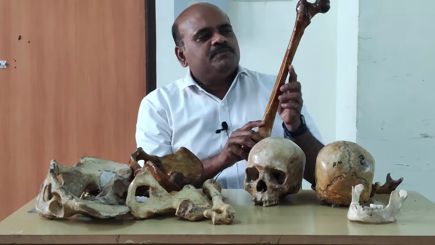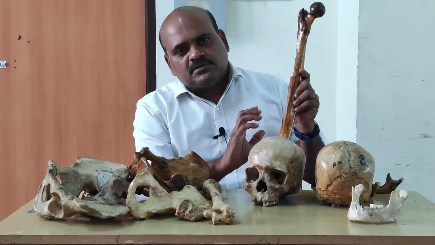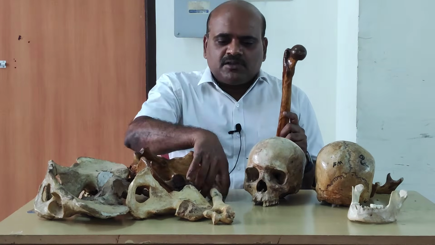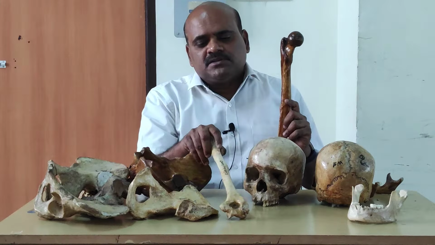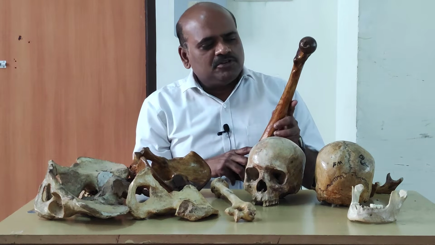From the long bones, stature estimation. Generally the femur constitutes 27% of the individual's height, whereas the tibia constitutes 22%, the humerus constitutes 20%, and the spine roughly one third of the individual. The length of the spine constitutes about 35% of the individual's height.